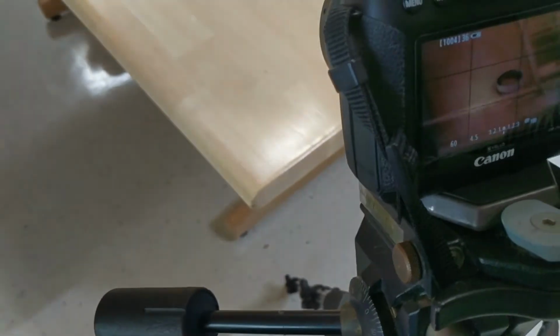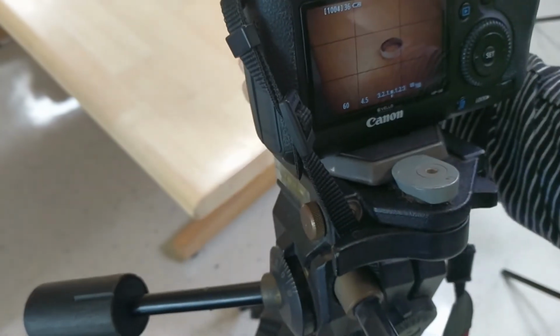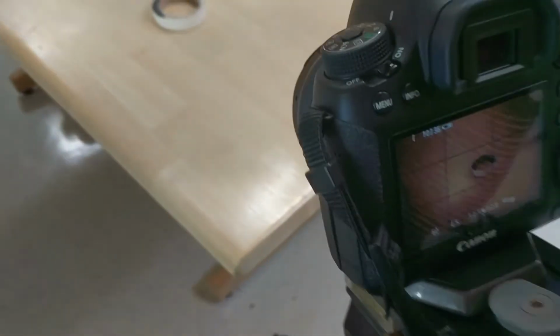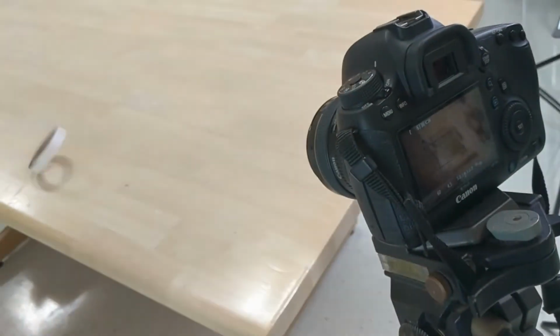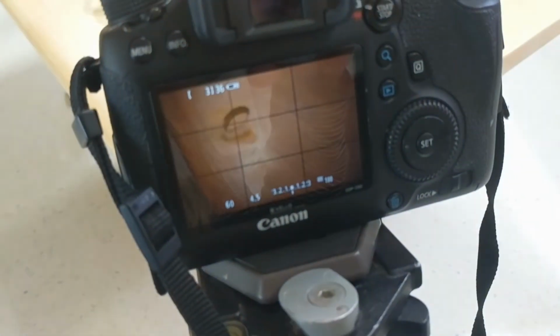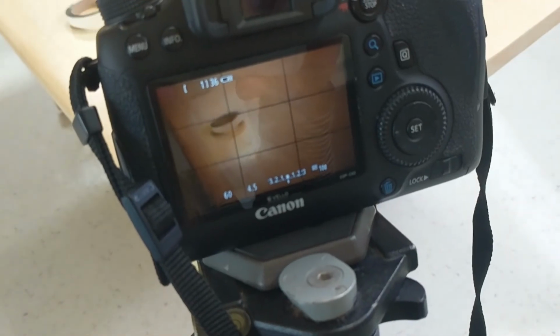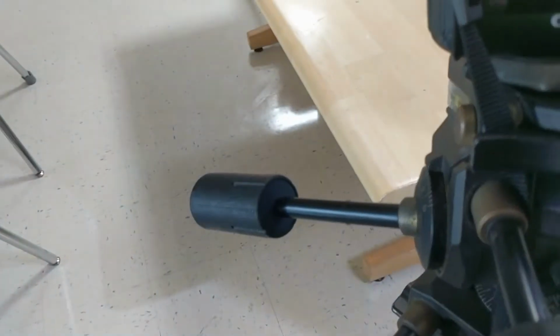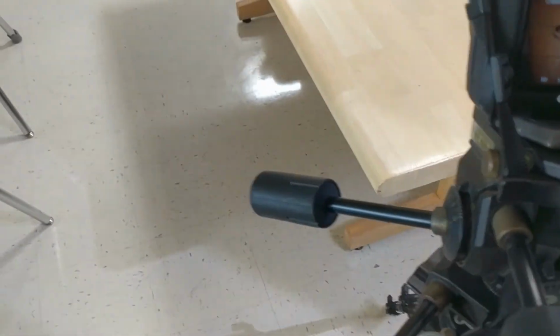I'm not really happy with the autofocus right now, so I'm going to switch it to manual focus because I think it's trying to find a focus. There it goes. Now it's starting to beep. Okay, now I'm going to reshoot that one because I actually started twisting it too early. So I'm going to push. You can hear the beep.